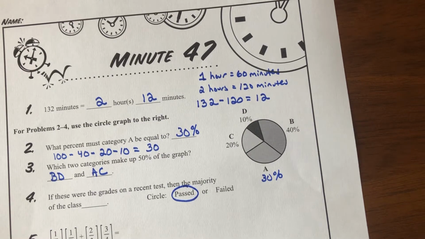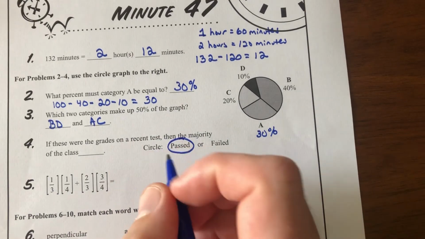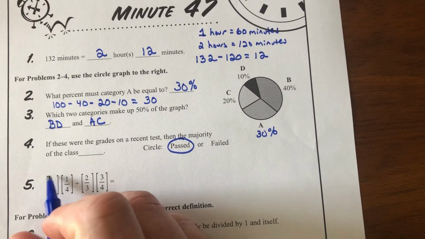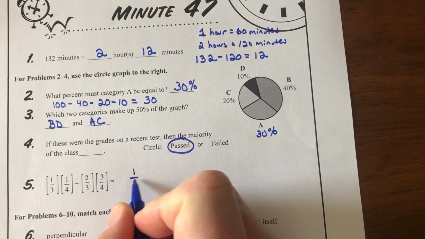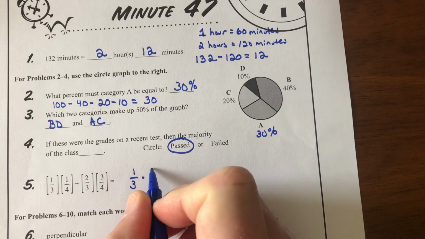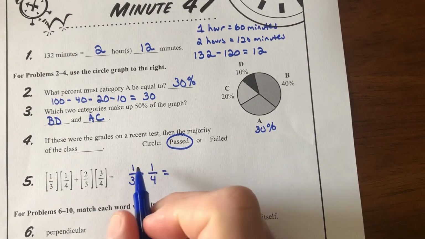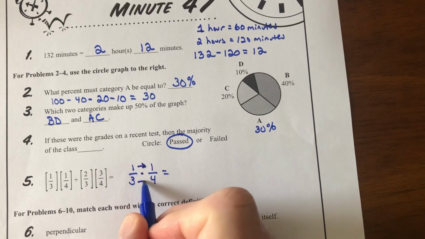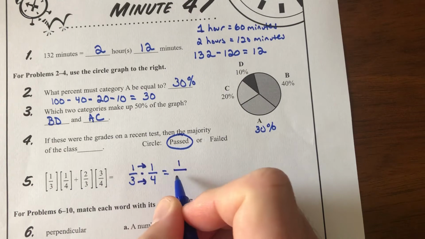Number 5, we're multiplying fractions, and then we're going to add them. So let's multiply them first. That's what these brackets mean. They mean multiply. So I got 1/3 times 1/4. Remember the rule when you're multiplying fractions is just go straight across. So 1 times 1 is 1. 3 times 4 is 12.